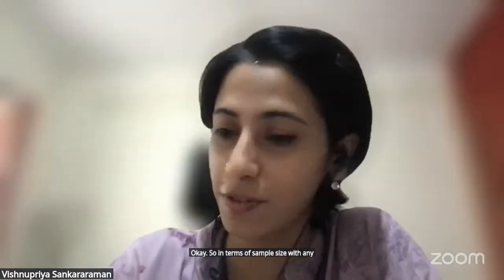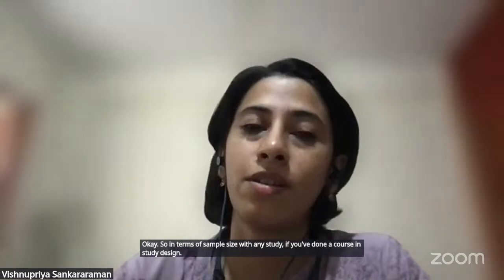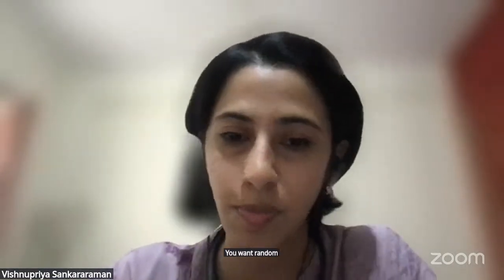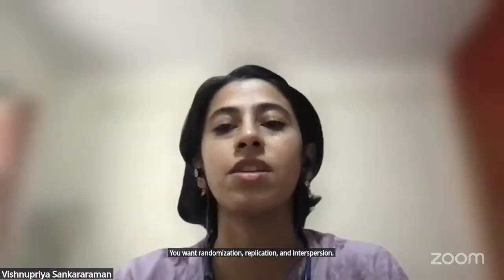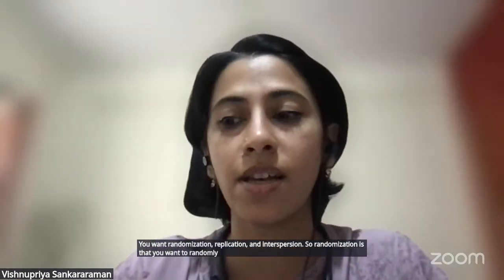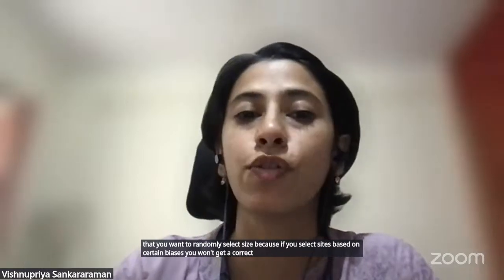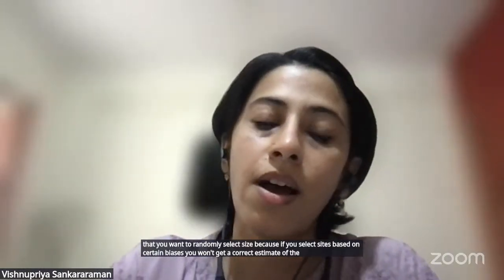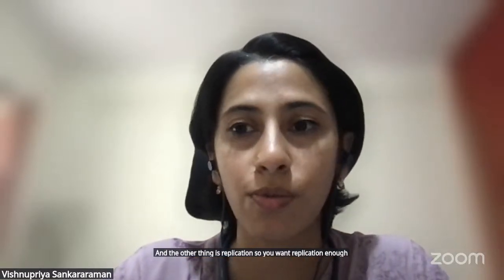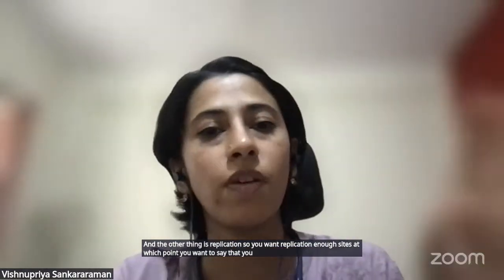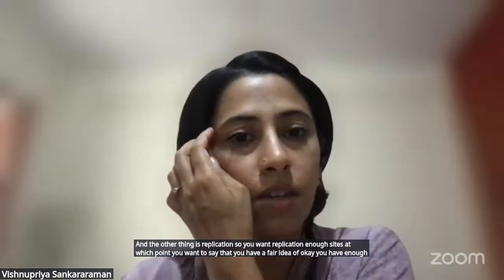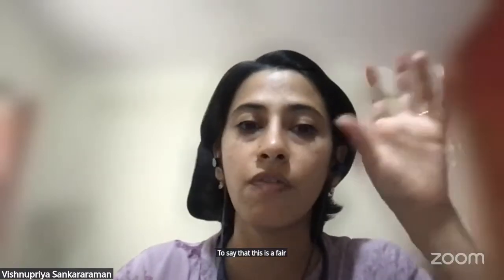So in terms of sample size, with any study, if you've done a course in study design, you want randomization, replication, and interspersion. Randomization is that you want to randomly select sites, because if you select sites based on certain biases, you won't get a correct estimate of the population as it is. And the other thing is replication. So you want enough sites in coffee, enough sites in tea, or whatever your categories are, to say that this is a fair representation of the variation within this population.